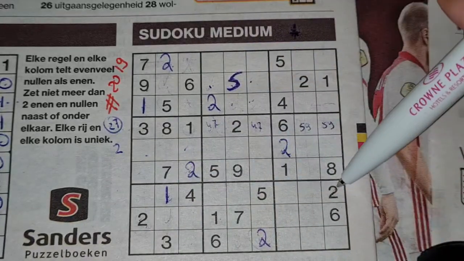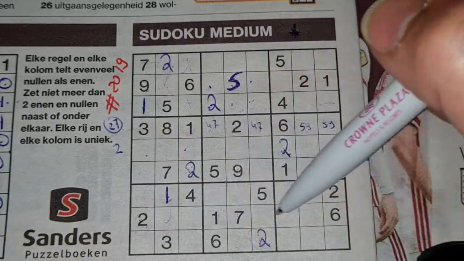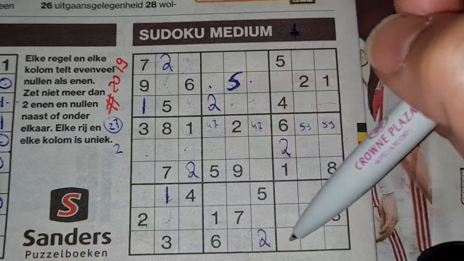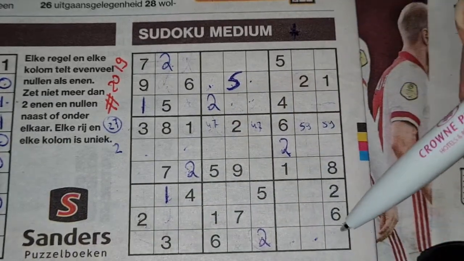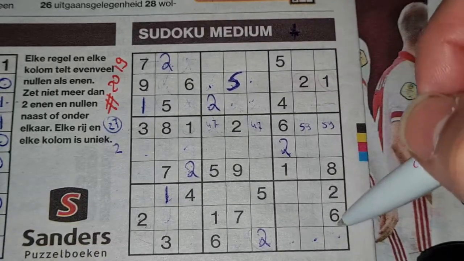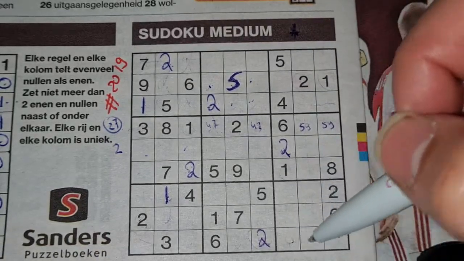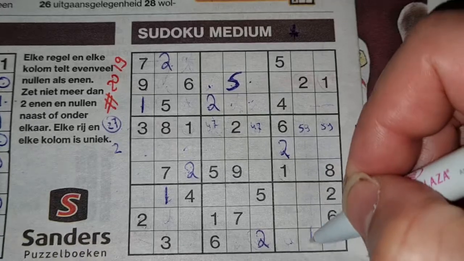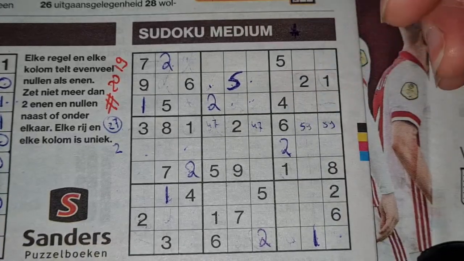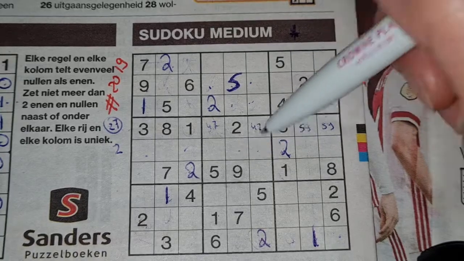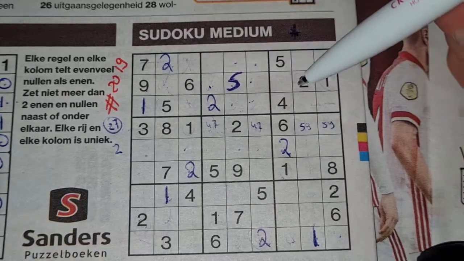1 in this row, 1 in the row below. So the last row, the only 3 places for the 1 should be here, or there. We see there 1, no 1 there. Here 1, no 1 there. The only place for a 1 should be there. Then I cannot continue with the 1.